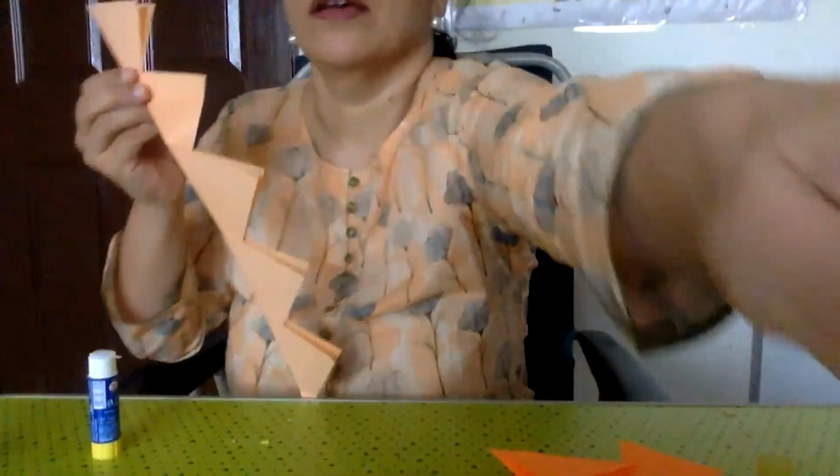Again check, is this going to be enough for your head? If it is, you can stop. If not, you might need more. I think I need just one more. So this is what I'm going to do now. I think I need only one more.